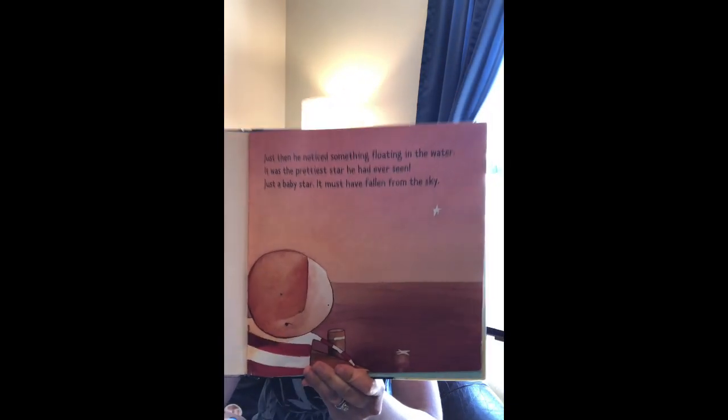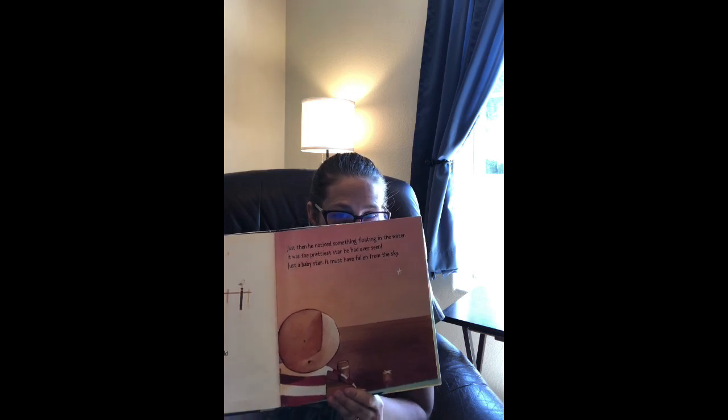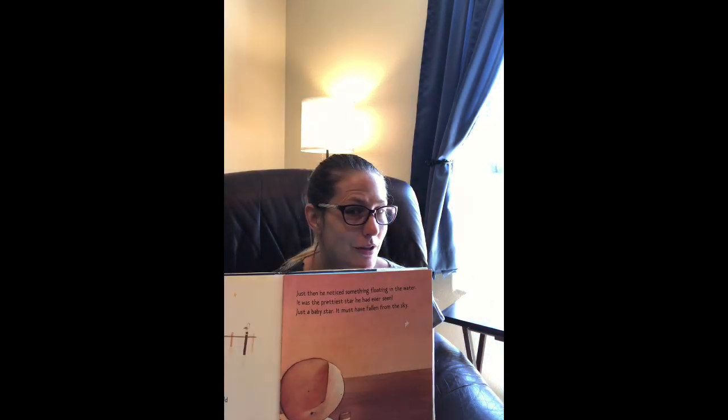Just then, he noticed something floating in the water. It was the prettiest star he had ever seen. Just a baby star. It must have fallen from the sky. Do you think it fell from the sky? Or could it be just a reflection?